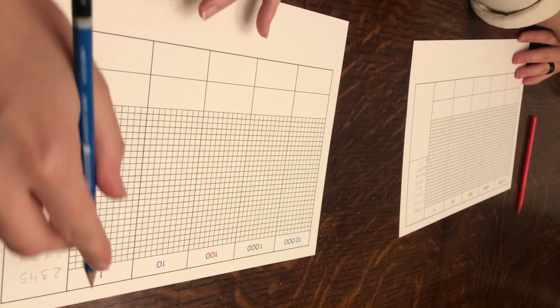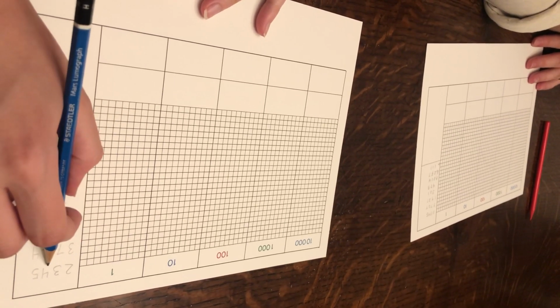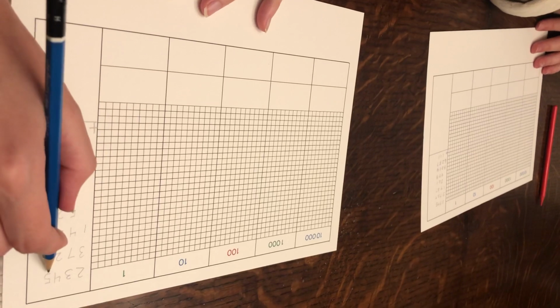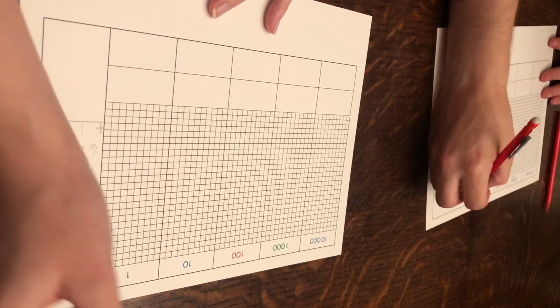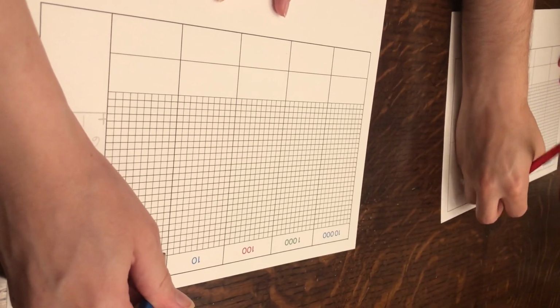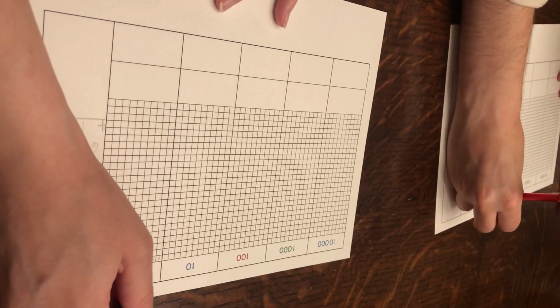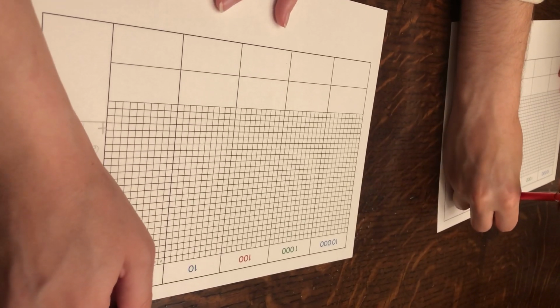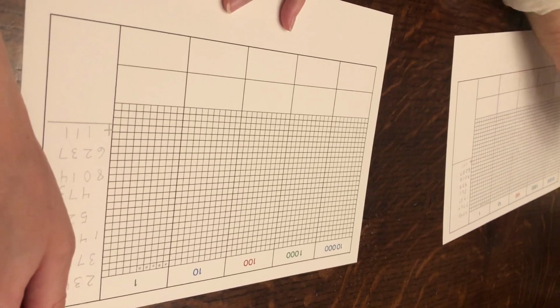So I'm going to start by recording this first number, 2,345. How many units do I have in this number? 5 units. So watch how I write 5 units, how I record 5 units. 1 unit, 2 units, 3 units, 4 units, 5 units. I'm done recording 5 units, so I'm going to put a little check mark above it.